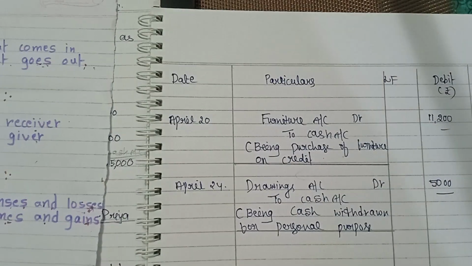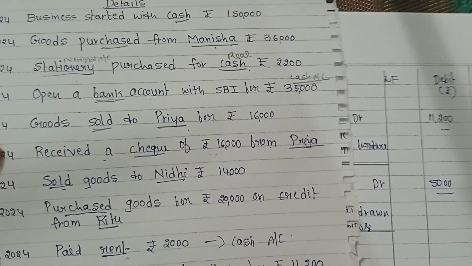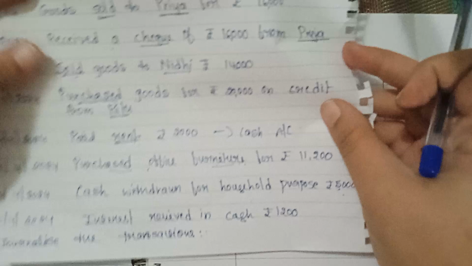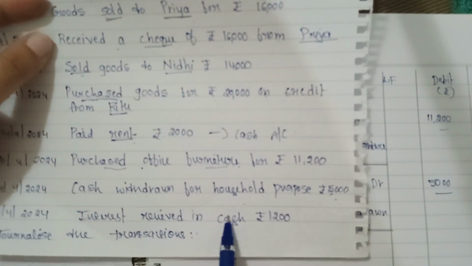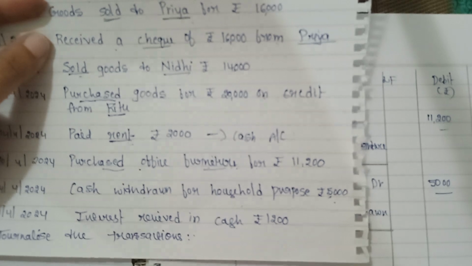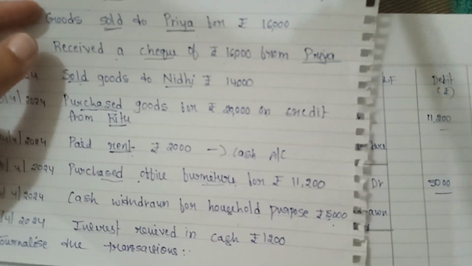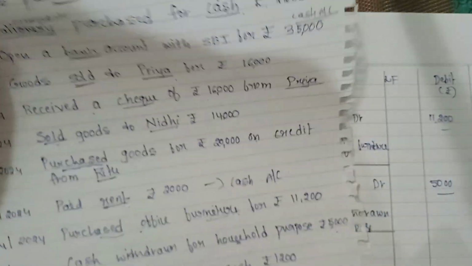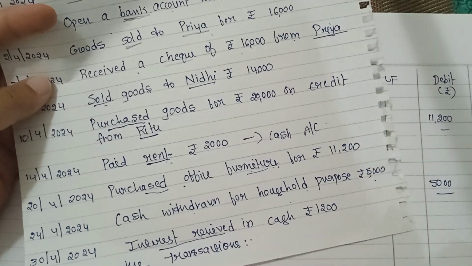Next one, that is the last transaction, that is on 30th of April. See, interest received in cash rupees 1,200. The two types of accounts involved here are, first one, interest received.